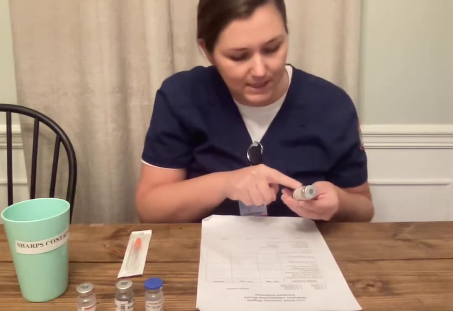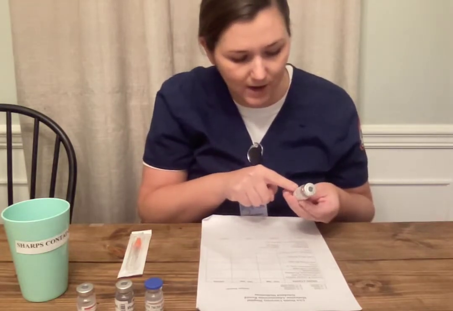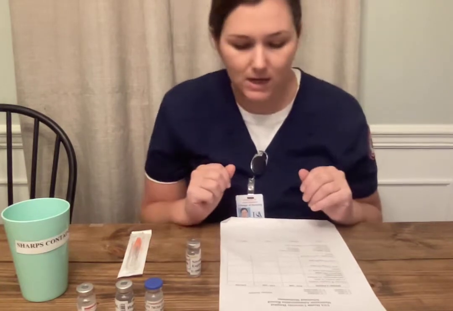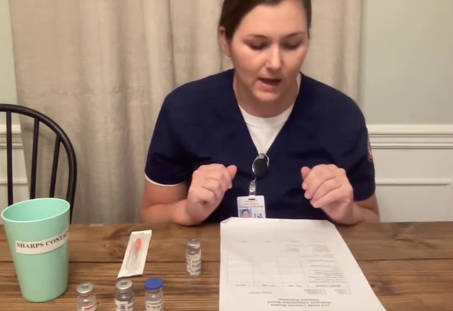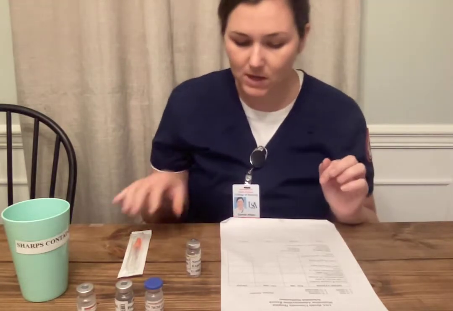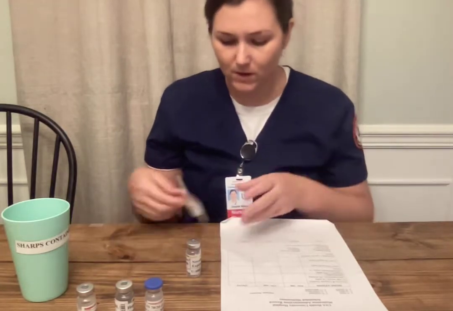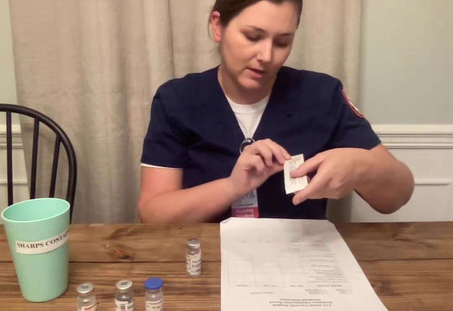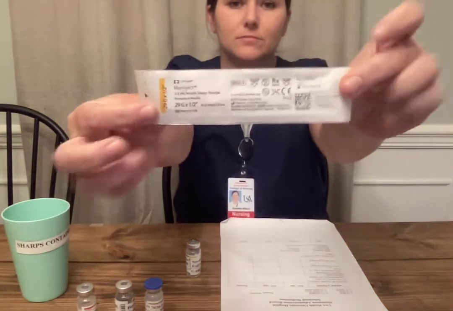The expiration date is 12/1/2025, so it is not expired. Next, I'm going to check that I have the right route. The right route is subcutaneously. And because of the medication and the route, I'll be giving the injection in the 0.5 milliliter insulin safety syringe.